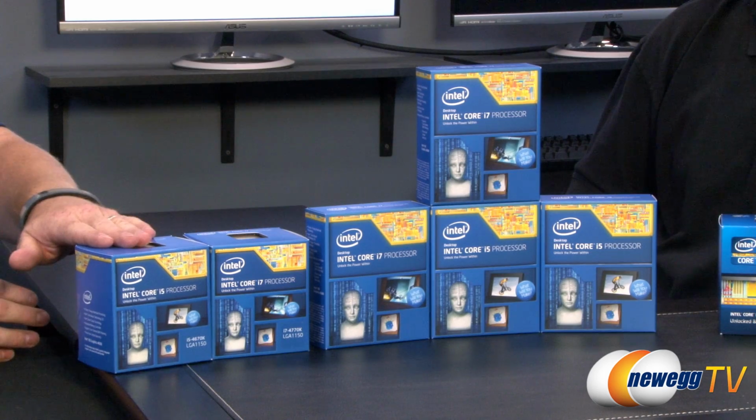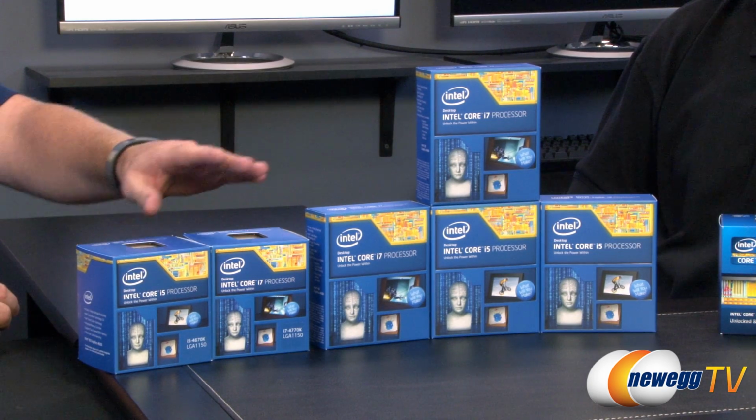So these are 22 nanometers, the same as Ivy Bridge was. Ivy Bridge was the tick on the Sandy Bridge tock. So tock Sandy, tick Ivy, tock Haswell. So tock Haswell, so new architecture, yes. But we're still using the 22 nanometer lithography that Ivy Bridge used. Correct. And what sort of benefits do you actually get by continually shrinking down that lithography?